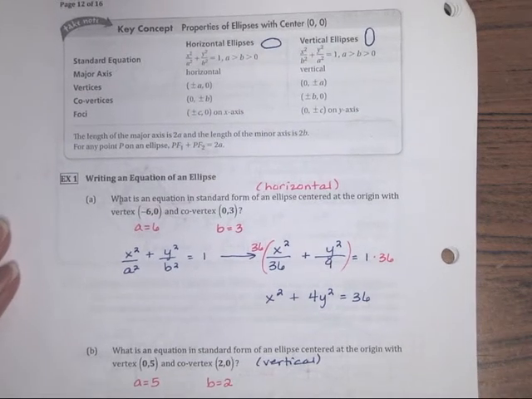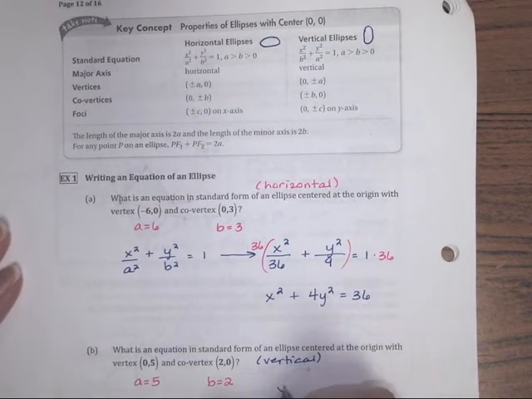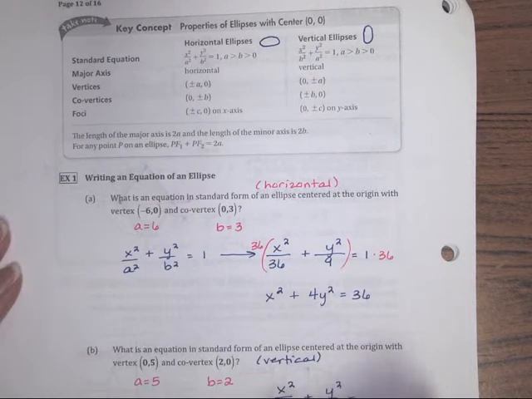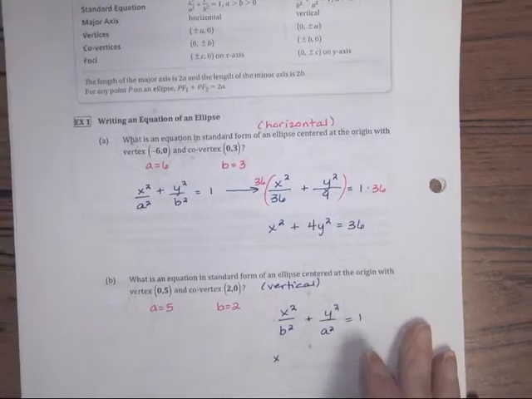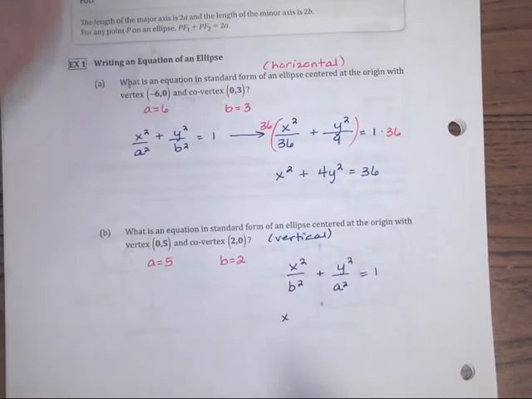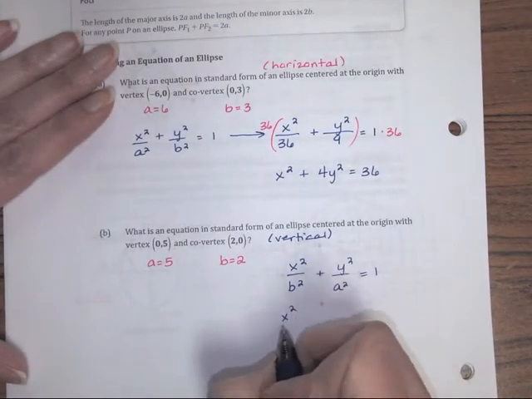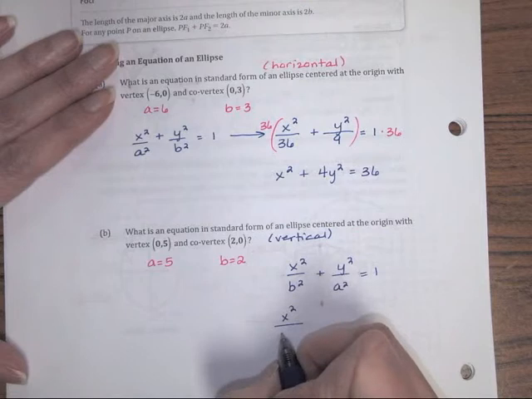And if we go up here to the top, our equation is x squared over b squared plus y squared over a squared equals 1. So we have x squared. Let me move this down. We're going to get rid of our box now. X squared over what's b squared? 4.